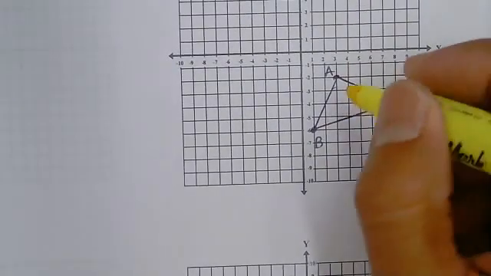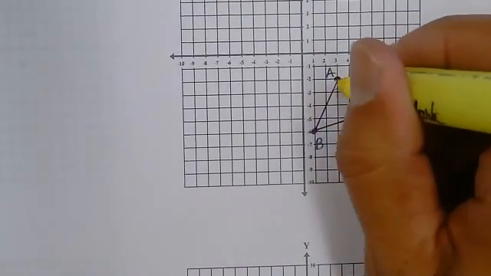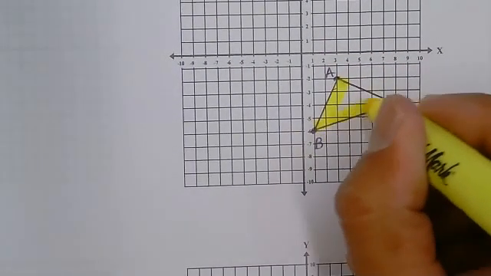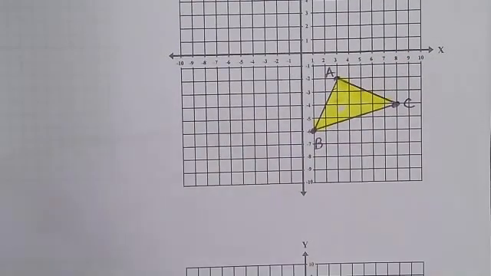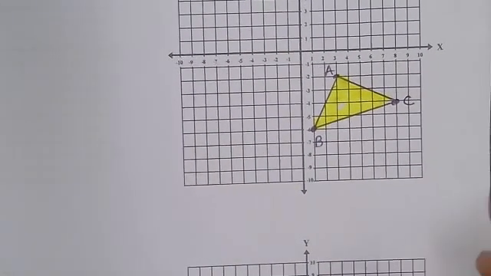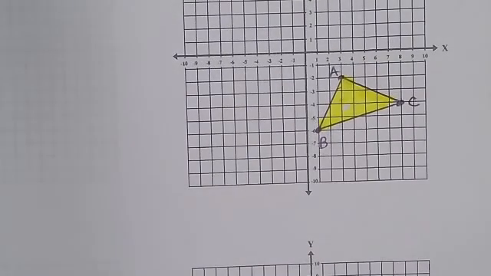All right, this one's going to be tougher. I'm going to see if you get this one. Okay, so this is our original one. You guys can shade it in. I'm going to use my handy dandy highlighter.